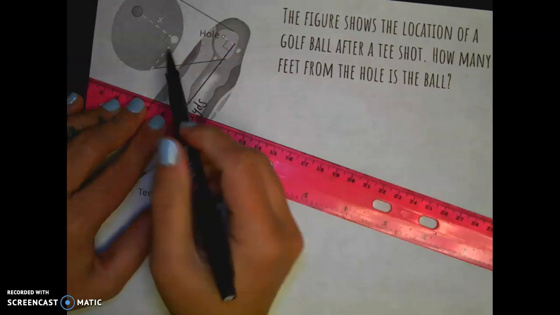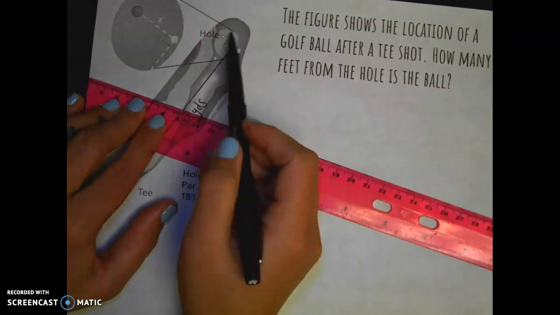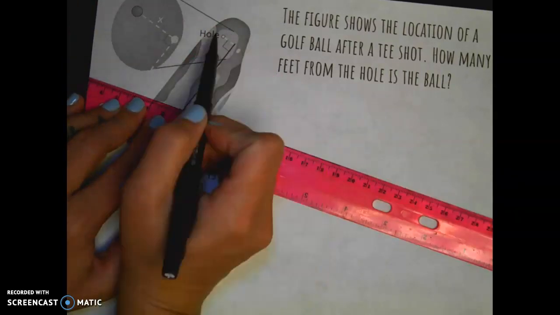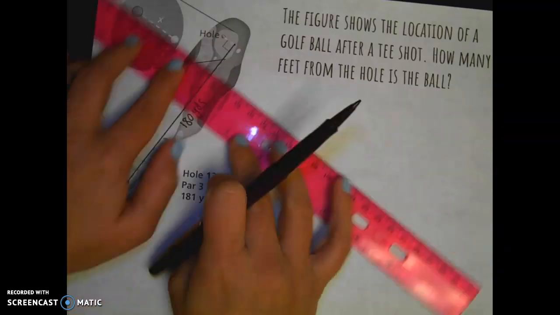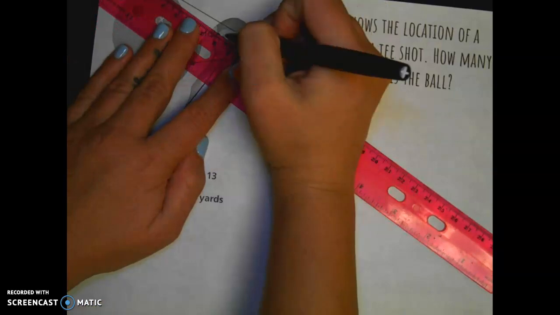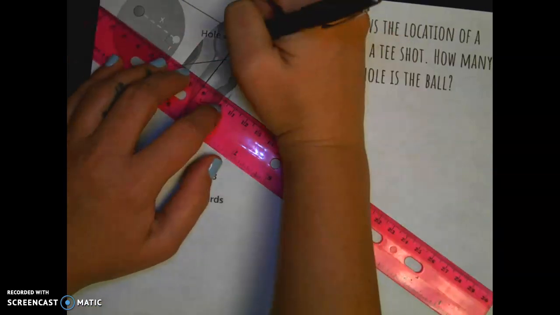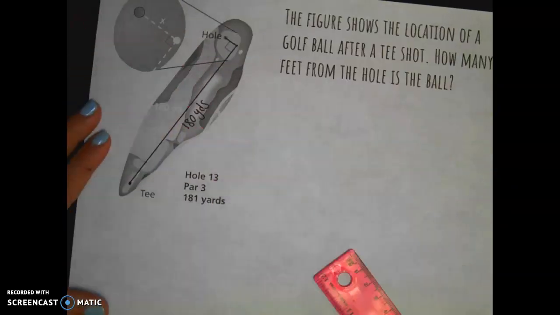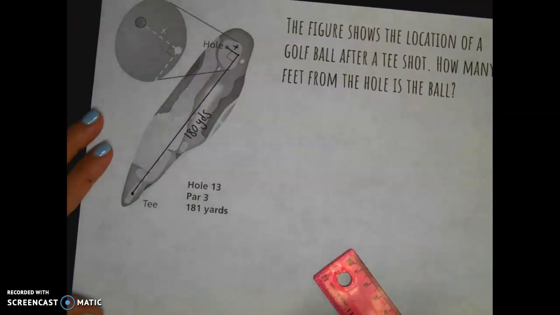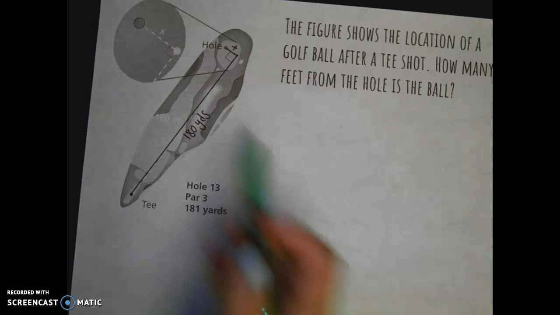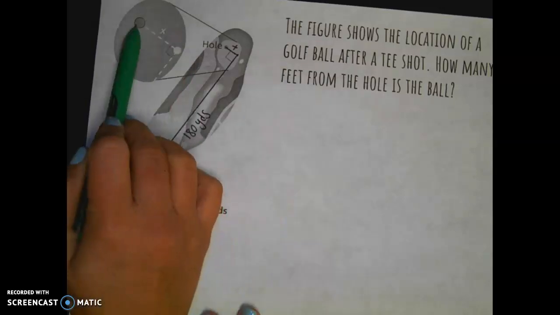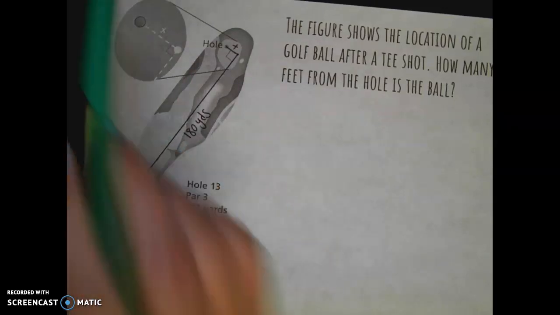So this little diagram right here is a zoomed in version of from here to here, which says X. We don't necessarily know what that side is, so I'm going to leave it as X because that's what we're finding, how far the ball is from the hole.